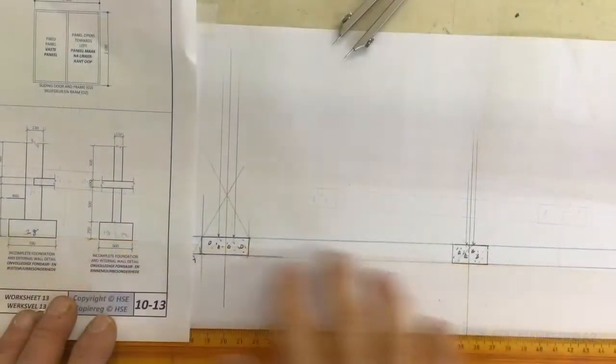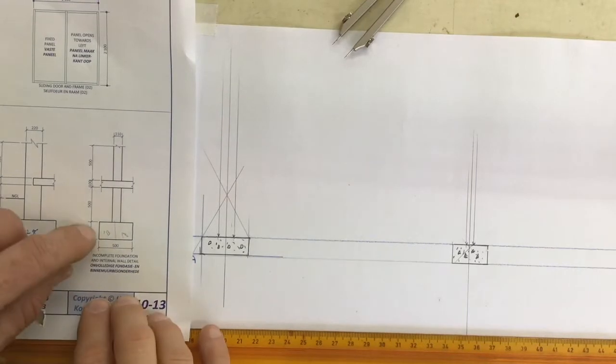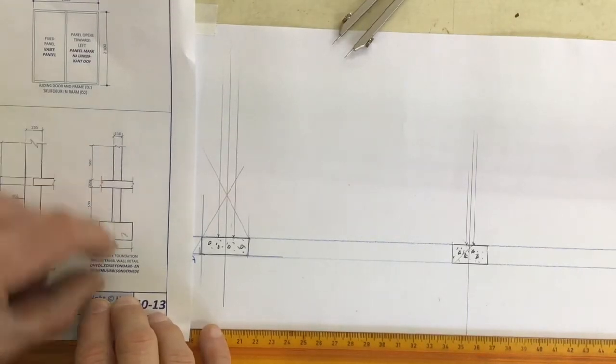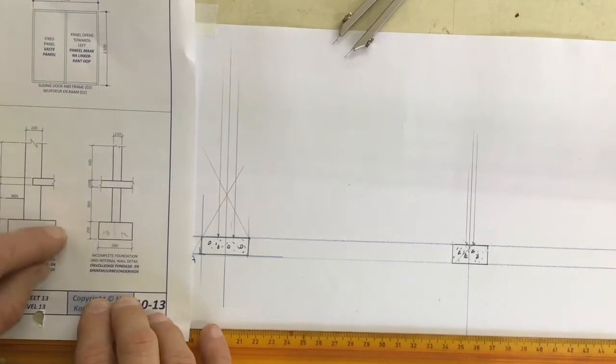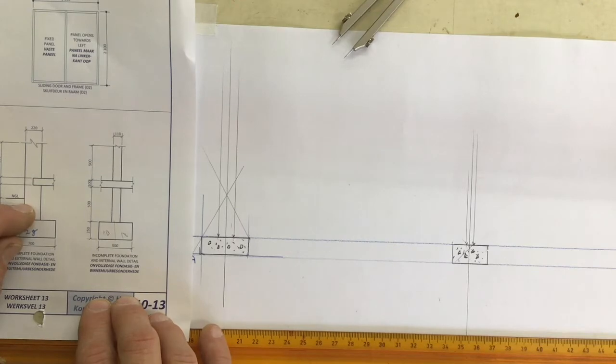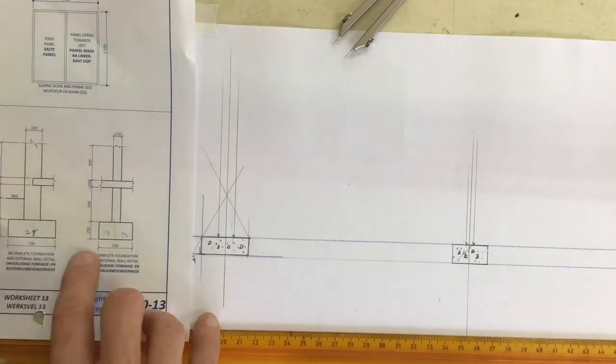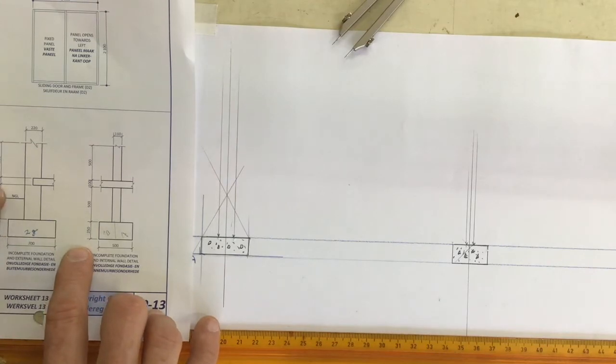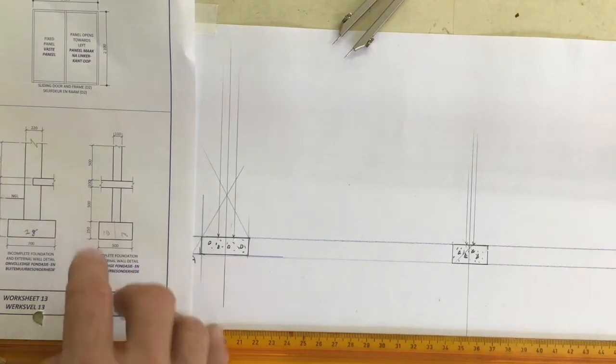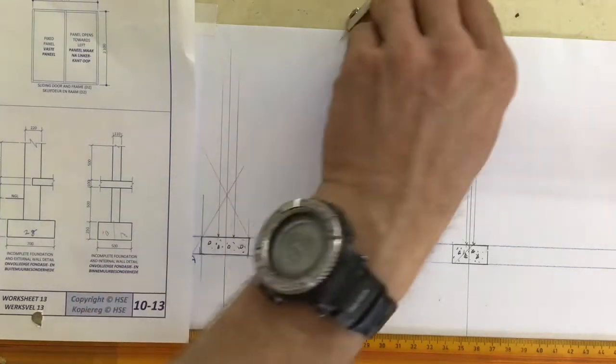All right, once we've got our foundations drawn, what we need to do now is to draw in where the slab is going to be and where the NGL is going to be, and after that we can do all the extra hatching that we need to do. It says over here that I've got a distance going 300 up, and then 300 up to NGL, and then 200 up to where the bottom of the slab is, and then 100 up to the top of the slab. So I need to do that.